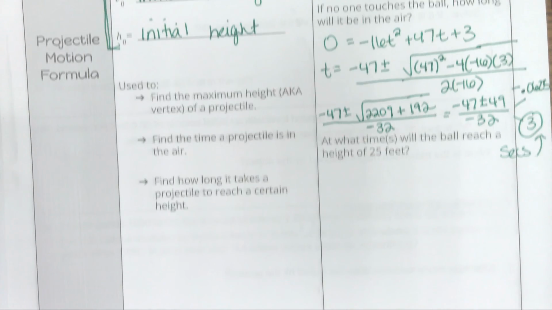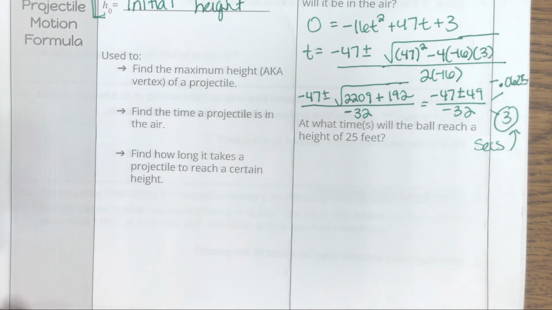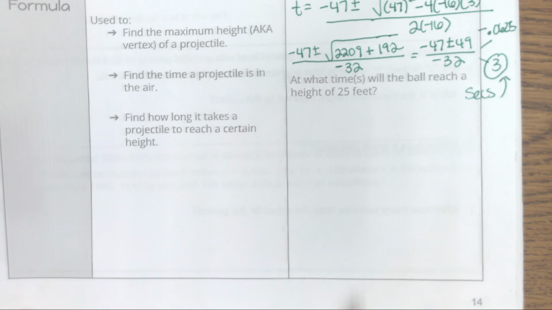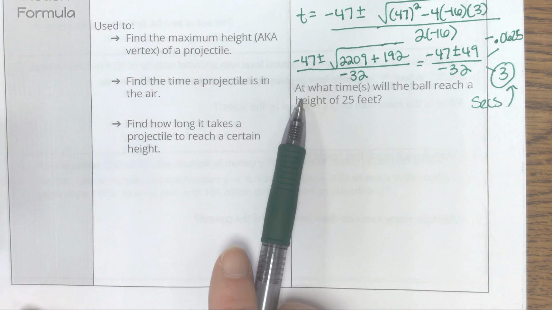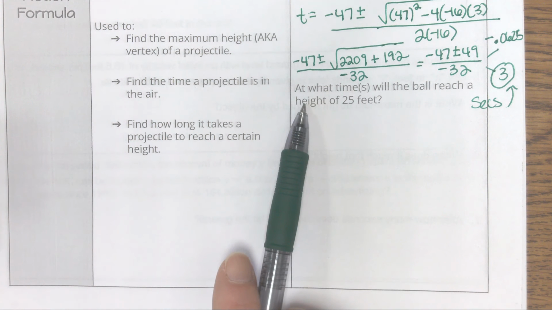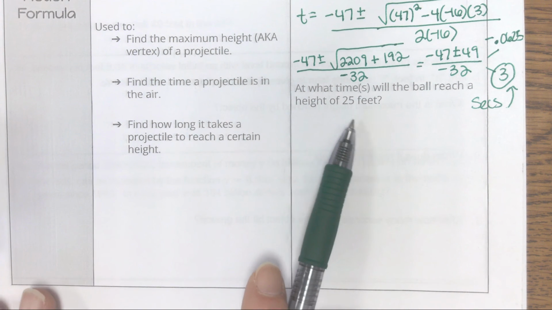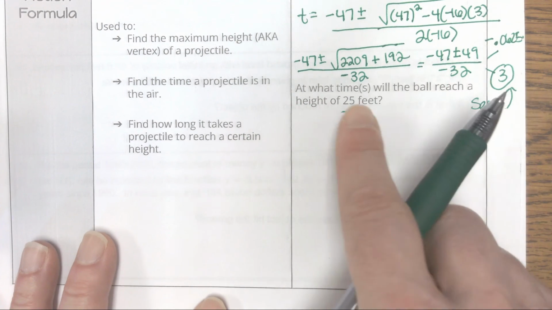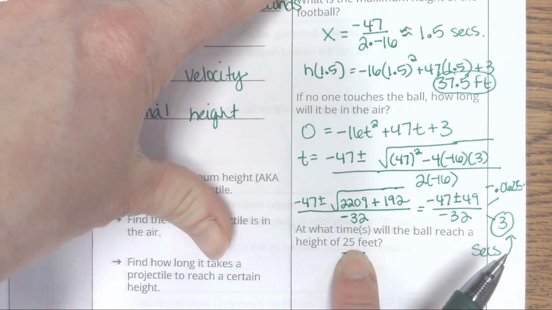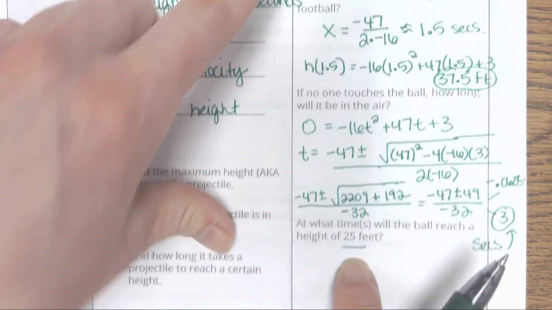Okay, I am going to set up and we are not going to solve because I want to assign some things. So what if I'm not asking for the ground? What if I ask when it reaches a certain height? Then you put the 25 in for H. So it says, when does it reach 25? So I put it in for H.